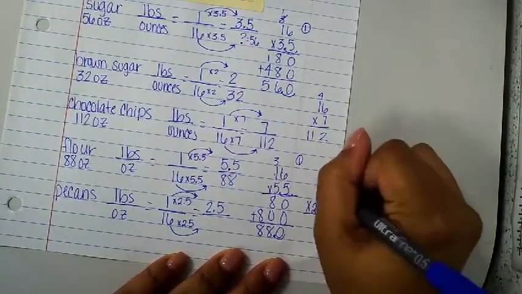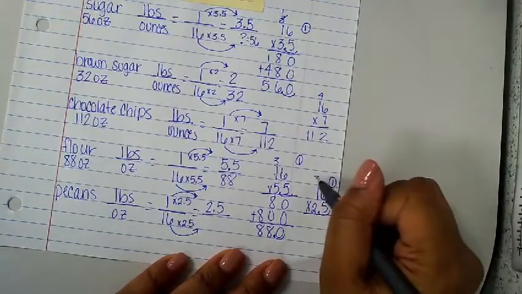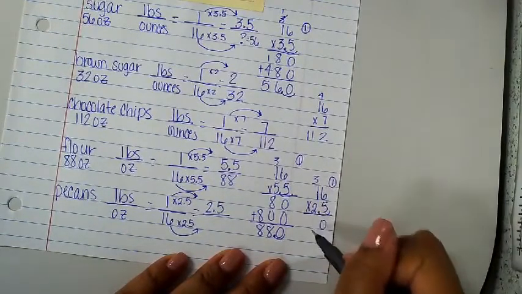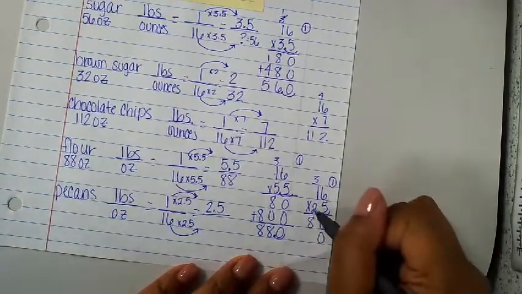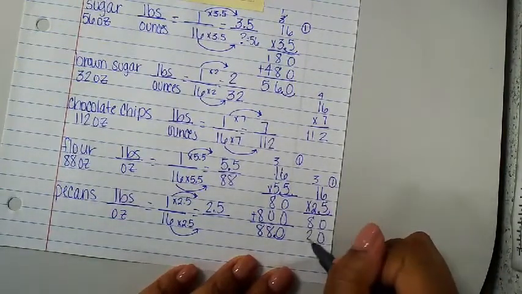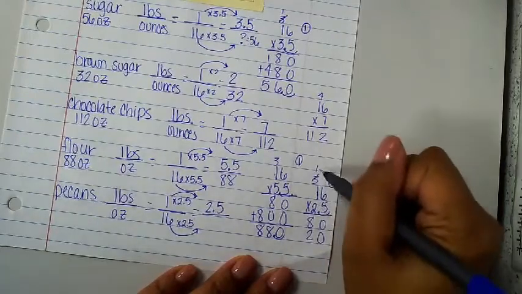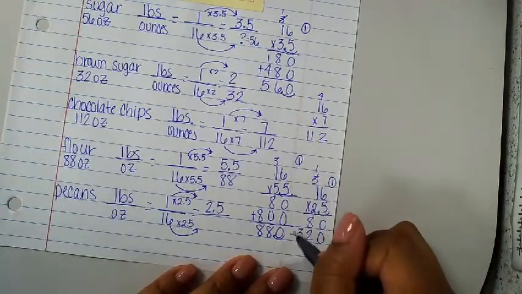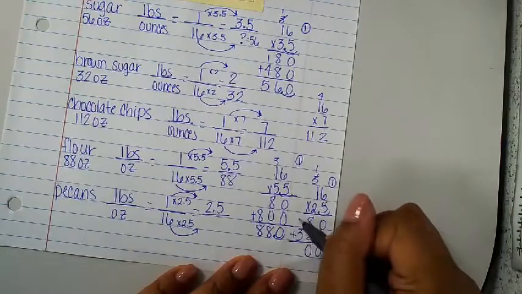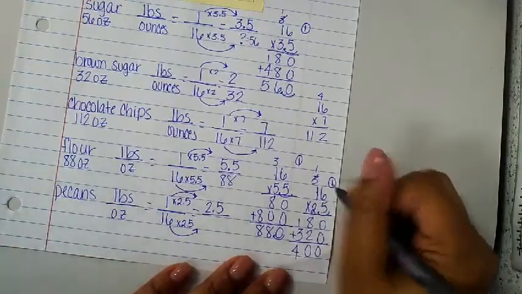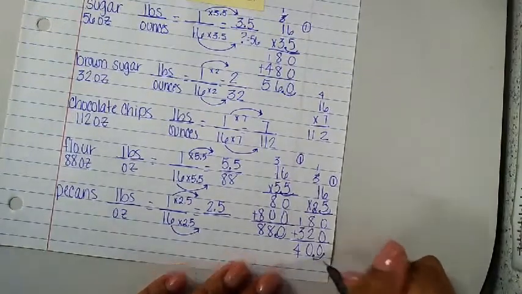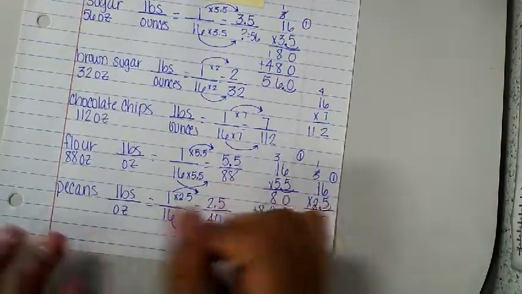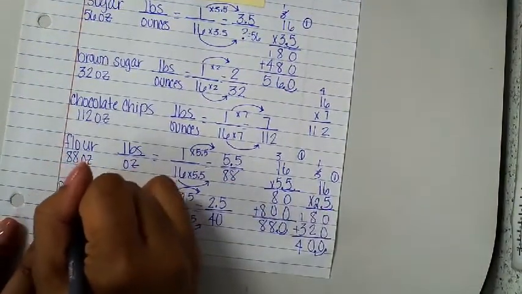Move my decimal out and record. 5 times 6 is 30. 5 times 1 plus 3 is 8. Add a 0. 2 times 6 is 12. 2 times 1 is 2, plus 1 is 3. 0. 400, but I need to move my decimal back in to here. And so this is 40 ounces.